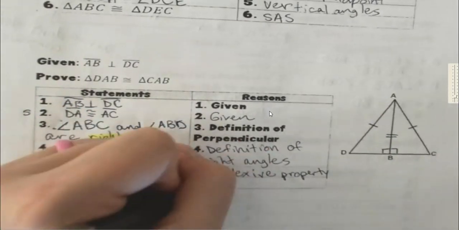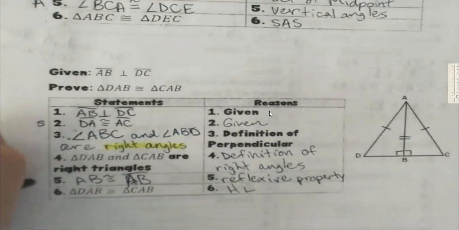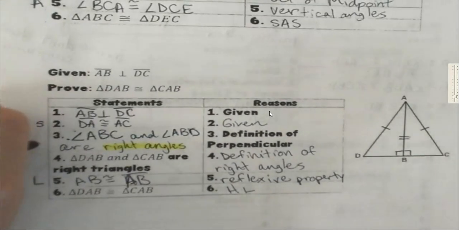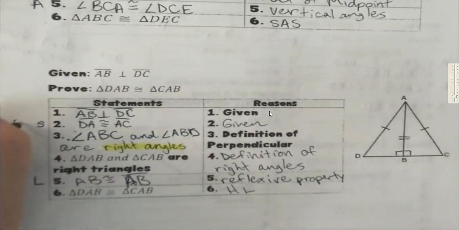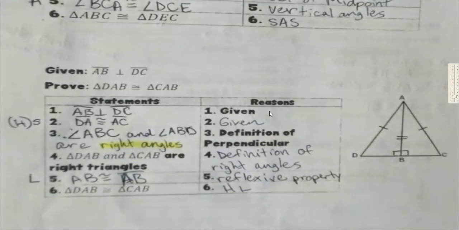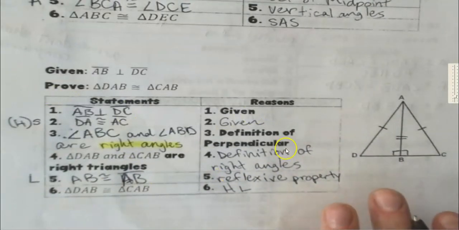How do we know that this is congruent? It's going to be HL, because we have L, and this is actually, it says a side, but it is the hypotenuse. So we've got two sides, and we have an angle. One of them is the hypotenuse here.